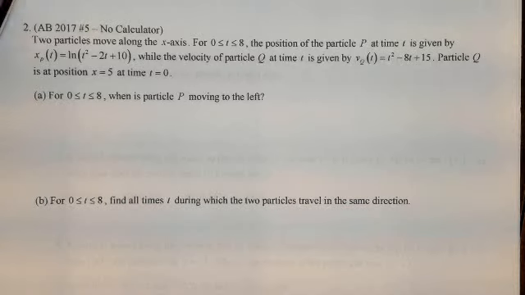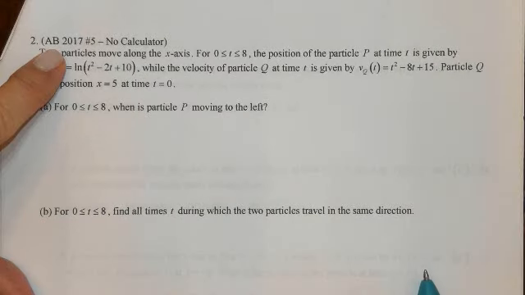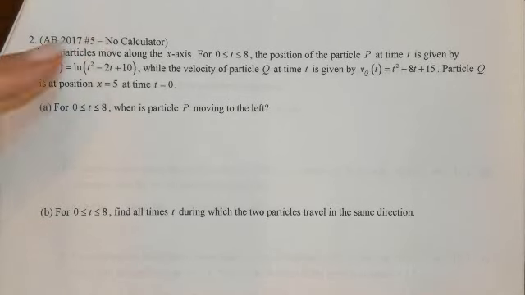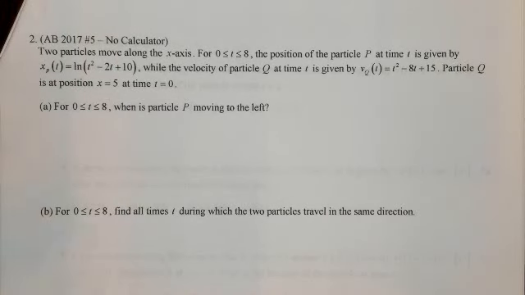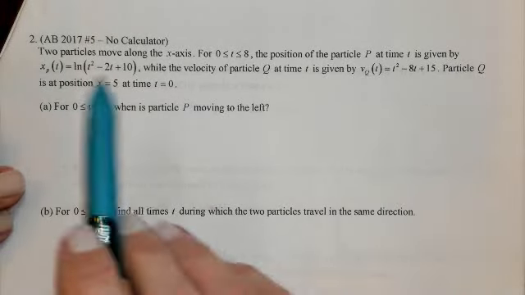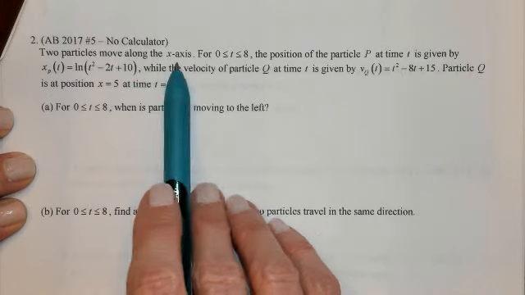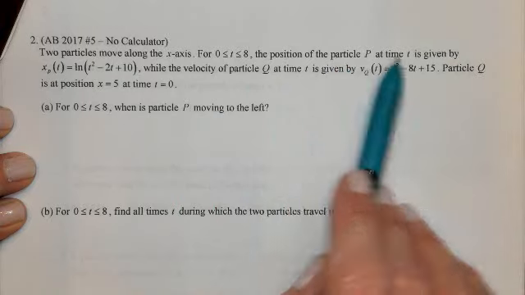Okay, so next up we're going to take a look at the AB problem from 2017. This was number 5 and it was not with a calculator, so we're not going to use the calculator on this one. Think of it as getting some practice for the multiple choice questions that you might come across on the BC exam. Okay. All right, two particles move along the x-axis, 0 to 8. The position of particle P at time t is given by this.